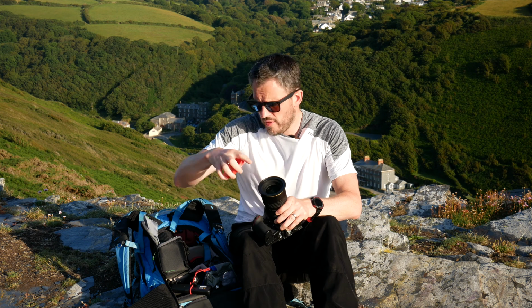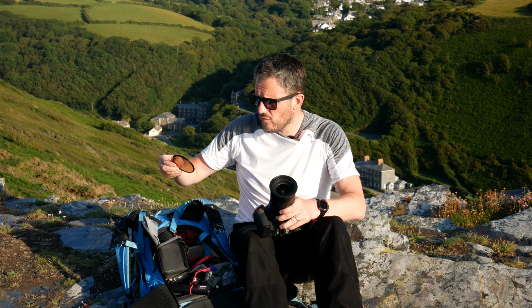Okay, here's what I like about the Kase filter system. I'll take the lens cap off there. I've already got the adapter ring on it. The first filter I'm going to look at is the circular polarizer. For me, this is going to be particularly useful tonight because I'm going to want to control the glare that's coming off that water there, off that sea, and really help me saturate those turquoise colours.